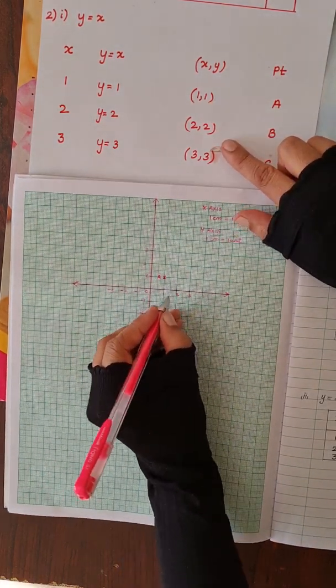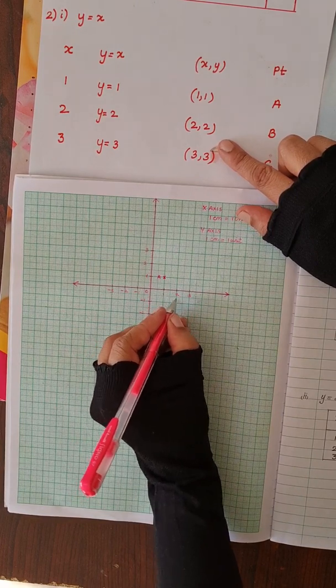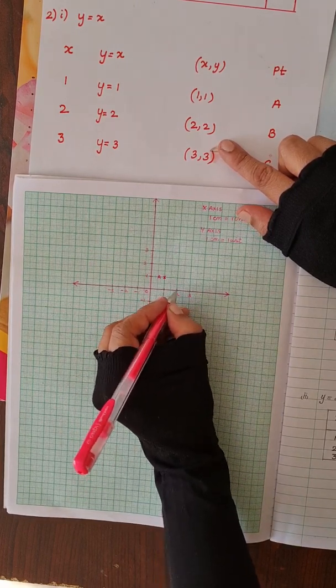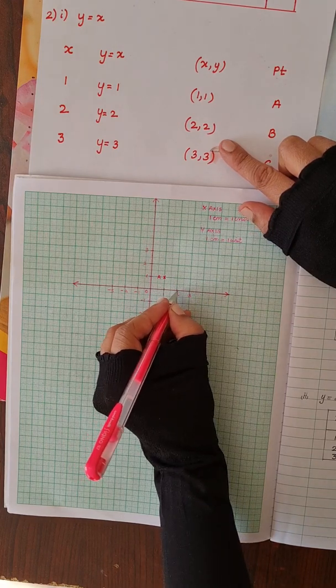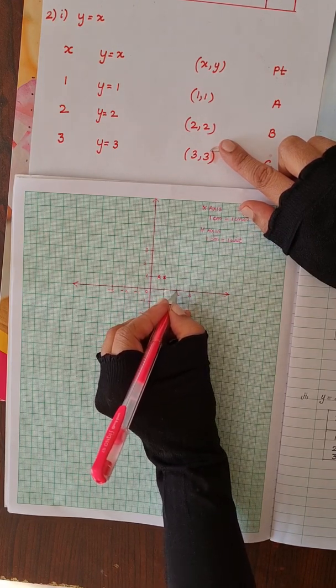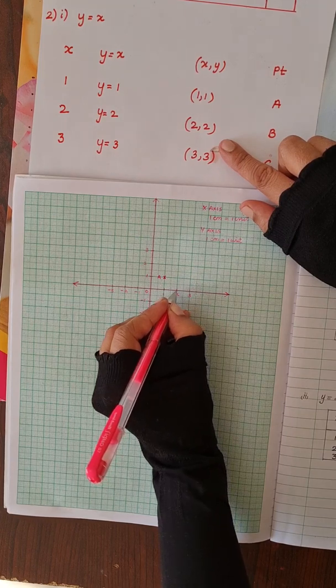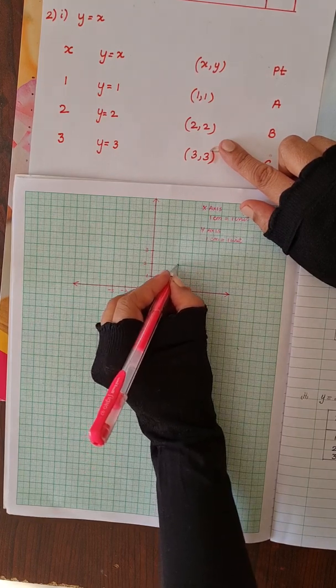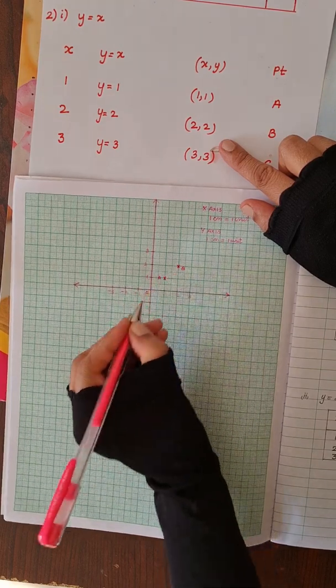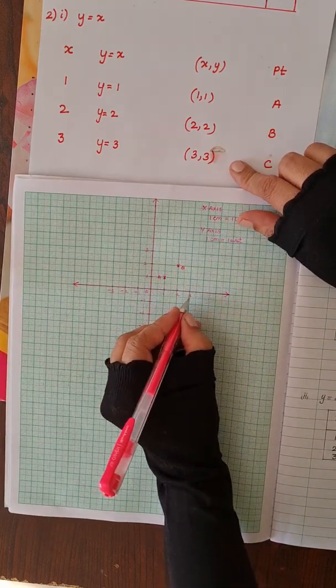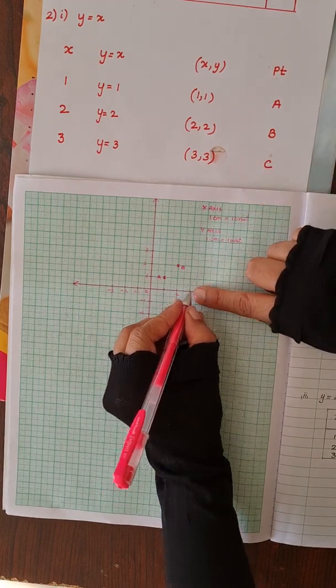Then we have point B, which is 2, 2. So on the x-axis you have to stand here. Children, you should not plot this point. You should not put anything here. You just have to wait here for some time and then proceed to 2 on the y-axis. This is my point B. And then we have point C, which is 3, 3. On the x-axis it is 3.